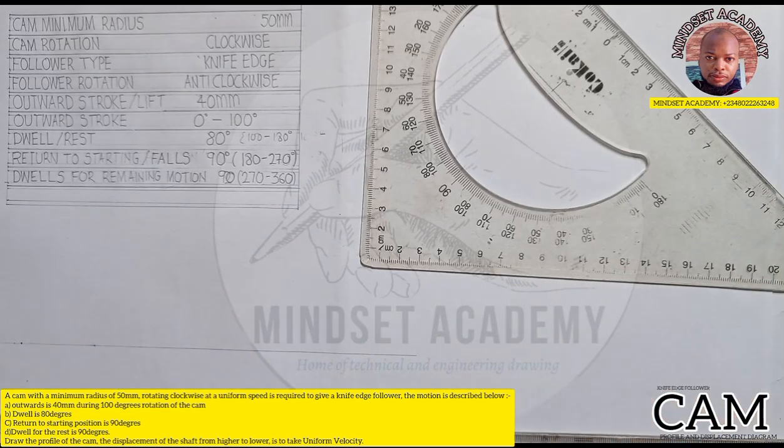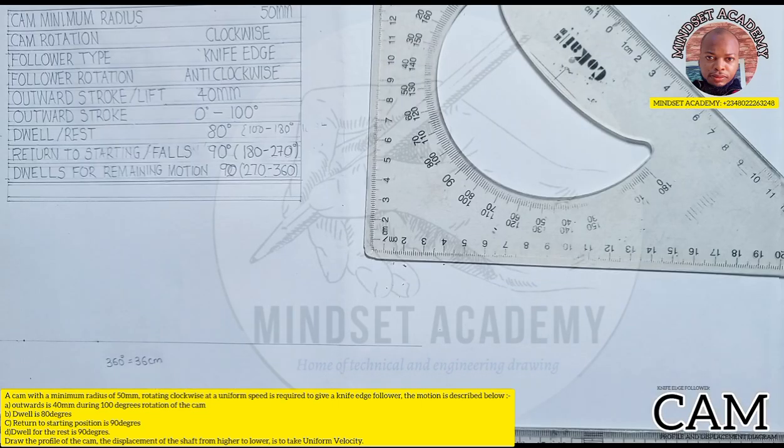Now since we have 360 degree motion, we say that the 360 degree is equal to 36 centimeter altogether. So let 20 degree be equal to 1 centimeter.